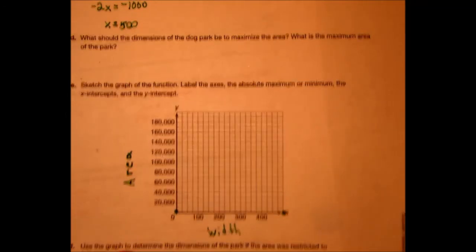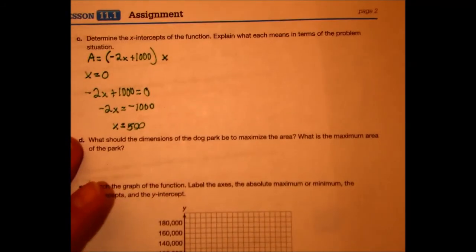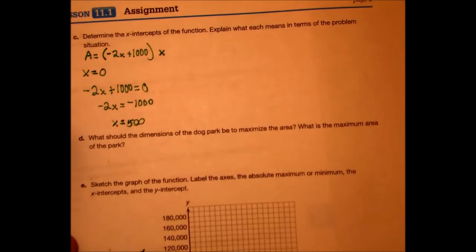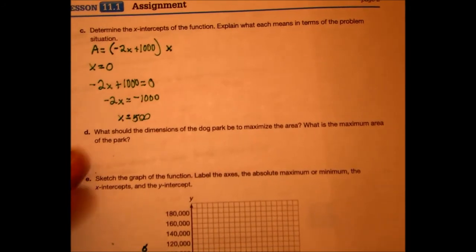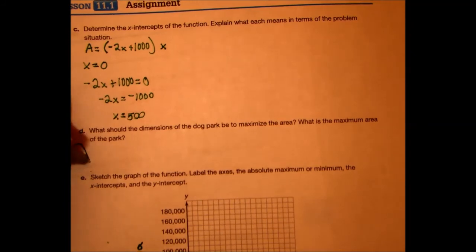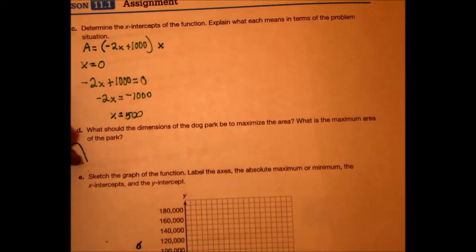Now this is a piece of information that we're going to talk about, that you're going to read about later. And you have to understand. Remember, a parabola goes like this, right? Or it goes in the other direction.